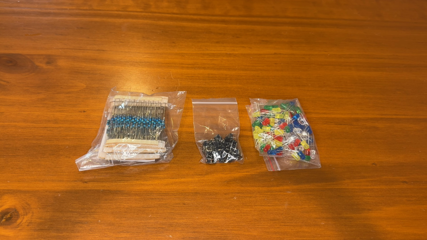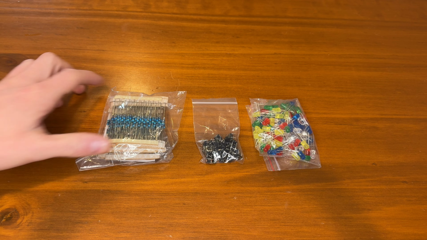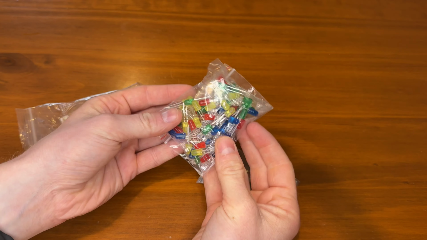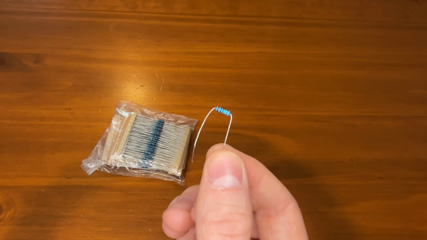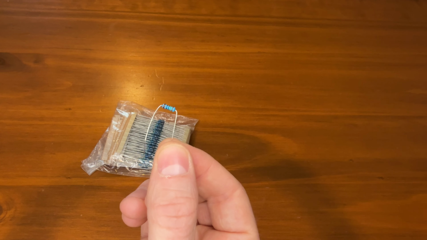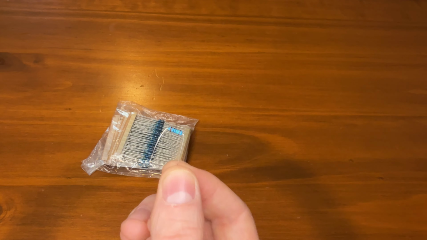Now, let's look at three of the most common components you'll find in electronics: resistors, push buttons, and LEDs. This is a resistor. Resistors are components that limit the flow of electrical current in a circuit. You can think of them as creating resistance to the movement of electricity.